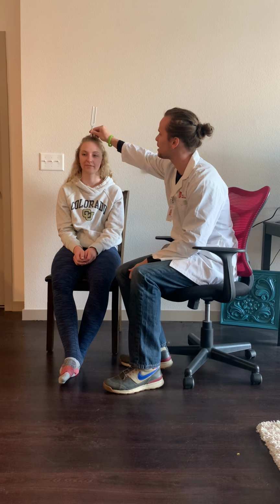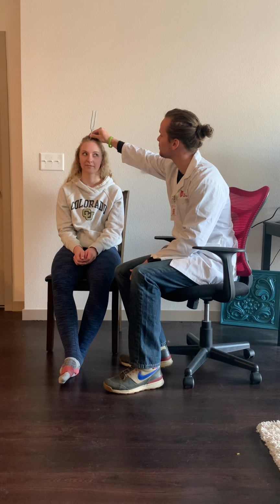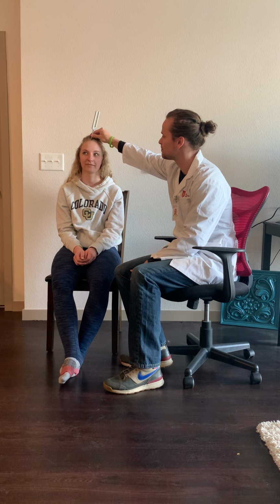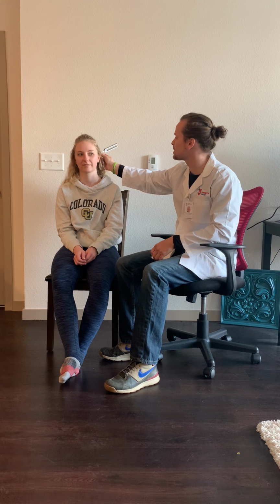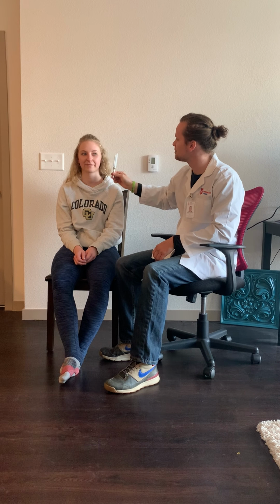So I'm going to strike the tuning fork, place it on her forehead, and ask her, do you hear that in one ear better than the other, or both equally? Equally. Good. And the Rinne test is checking for air conduction versus bone conduction. I'm going to strike the tuning fork, place it on her mastoid bone, and let me know when you stop hearing this sound. No. Can you hear the sound now? Mm-hmm. Okay, so she heard the frequency, the vibration, with air conduction after bone conduction. So meaning air conduction is greater than bone conduction.